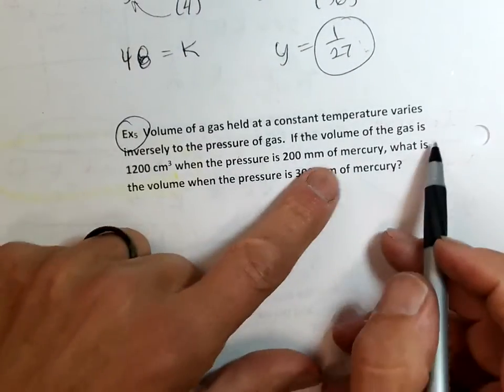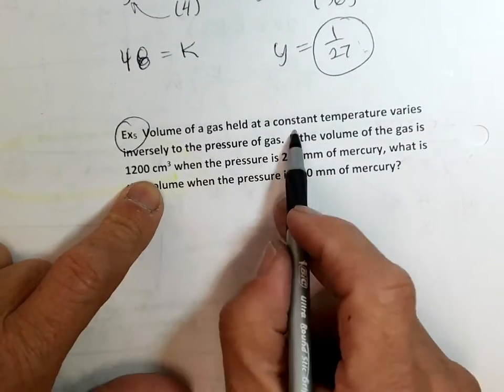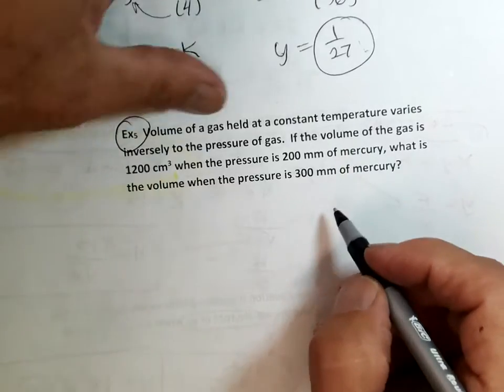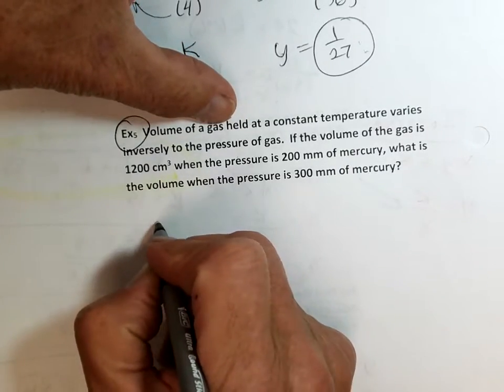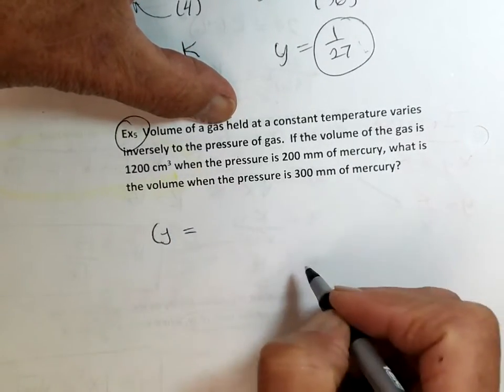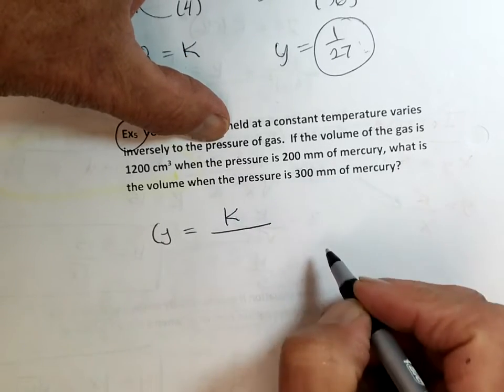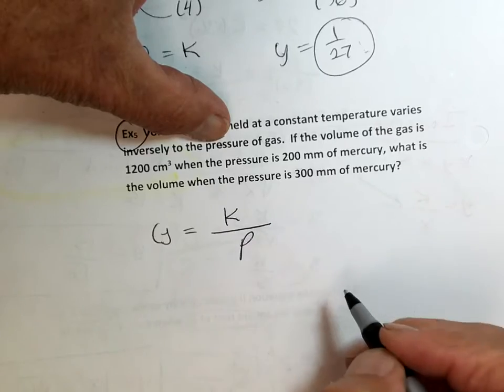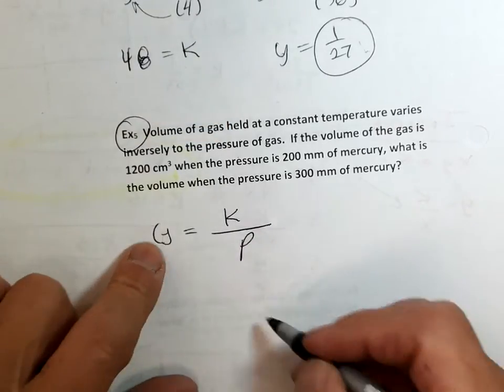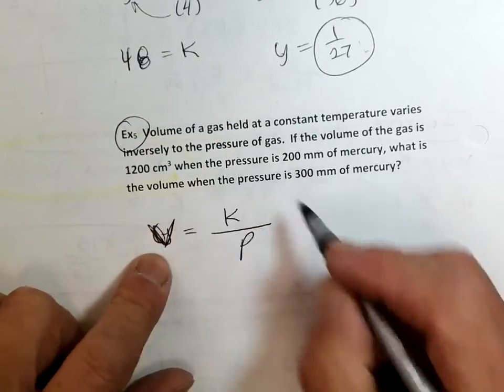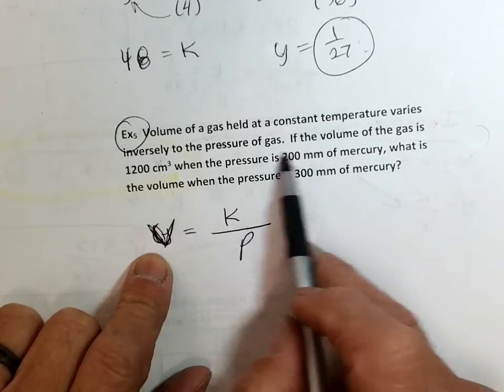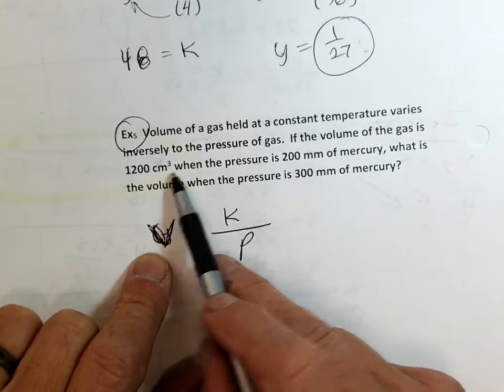So if gas is held at constant temperature, it varies inversely. So I'm going to have gas, the pressure of the gas. That's probably V for volume, right? So the volume of the gas.